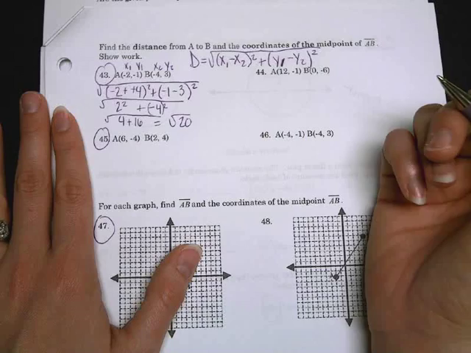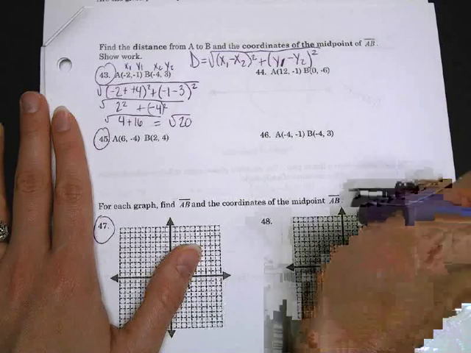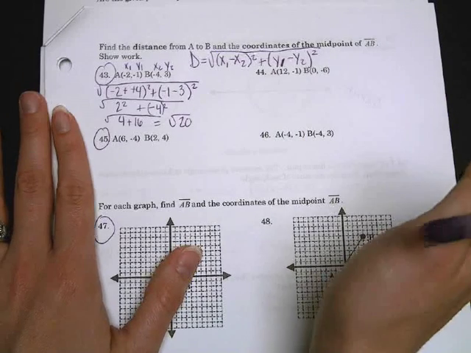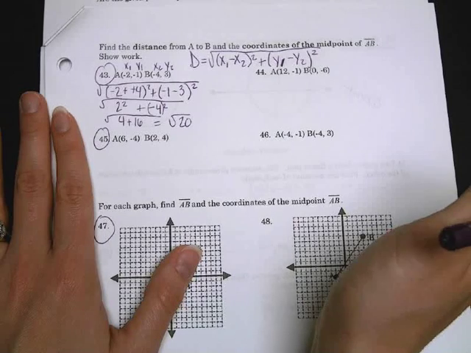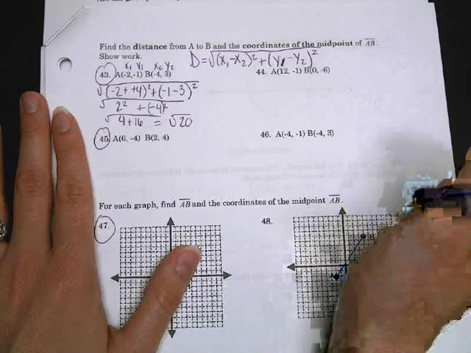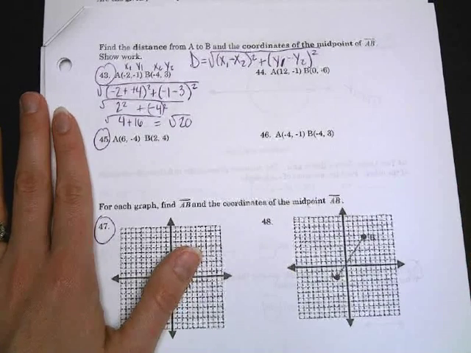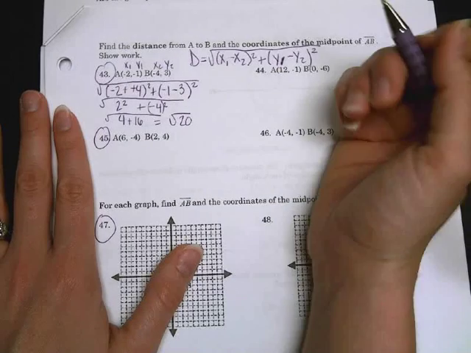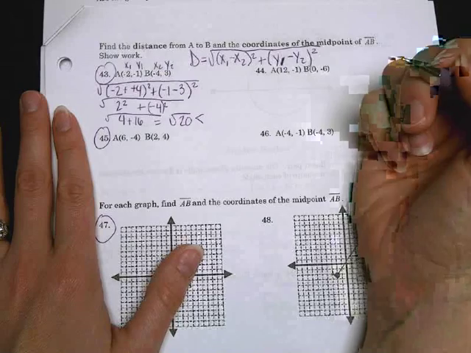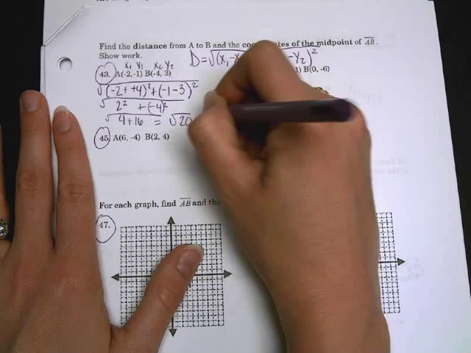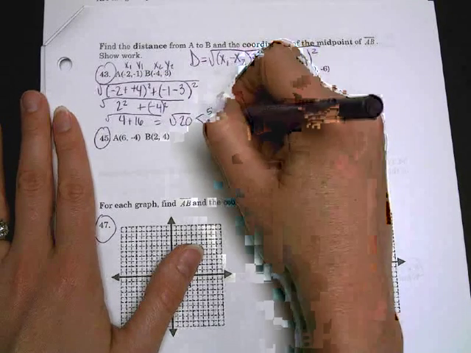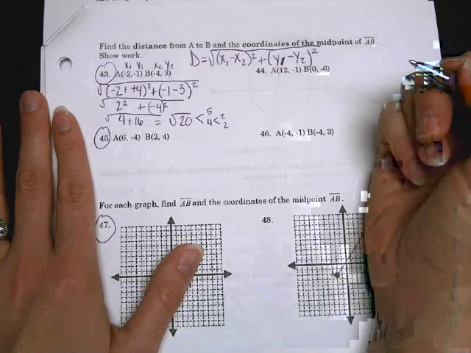Now pay attention to what the directions say. If they say round to the nearest tenth, then you want to put this in your calculator and round it. If it says simplified radical form, then you want to simplify the radical. And how we do that is by breaking it into factors. 5 times 4, and then 4 breaks up into 2 times 2.